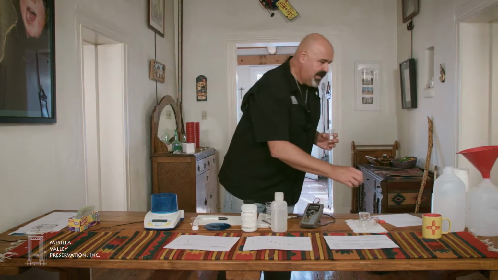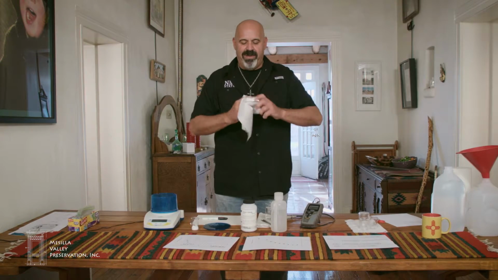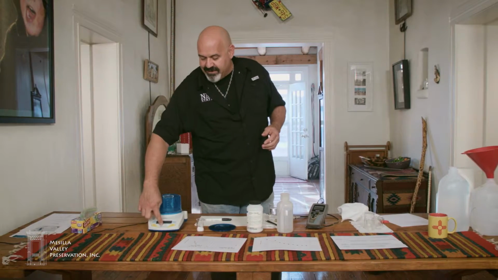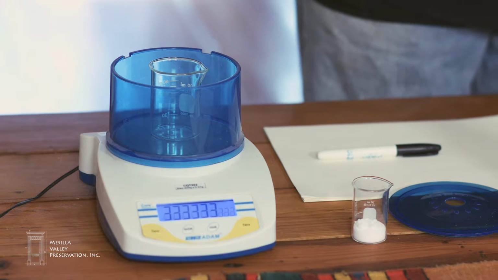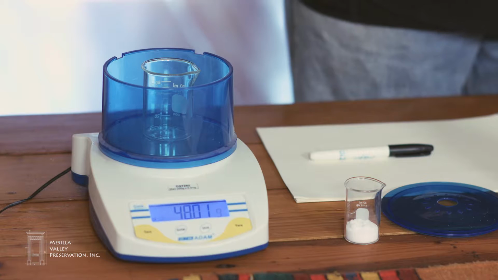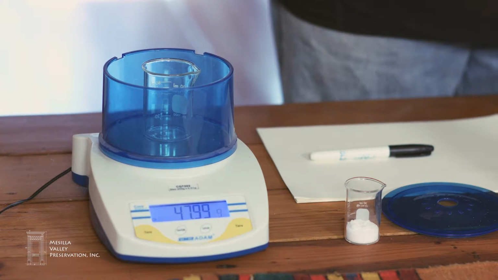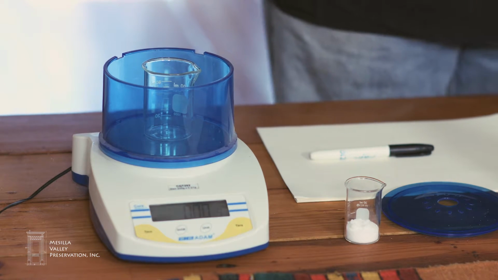So I'm going to dry out my beaker here. It's a little damp. I'm going to place this beaker on the scale and tare the scale. It takes a moment to start up. And so now I'm going to push the tare button to set it to 0.